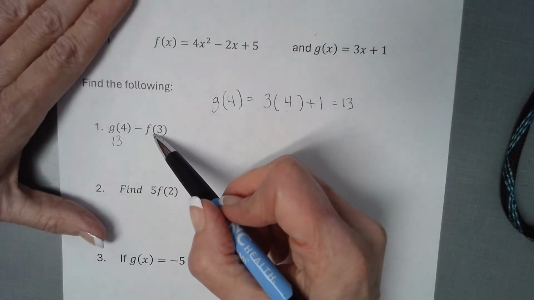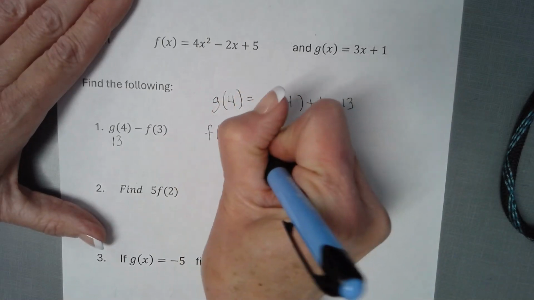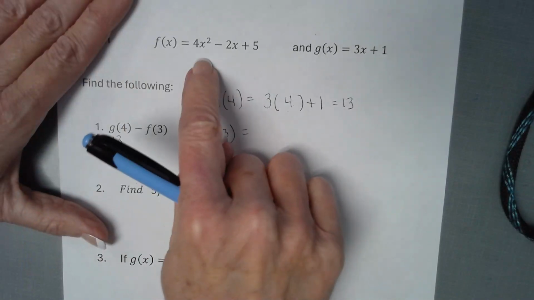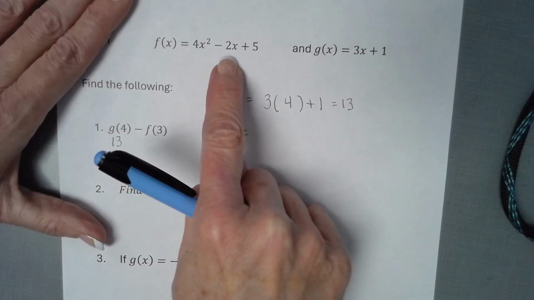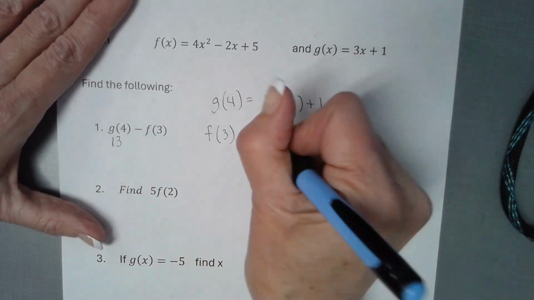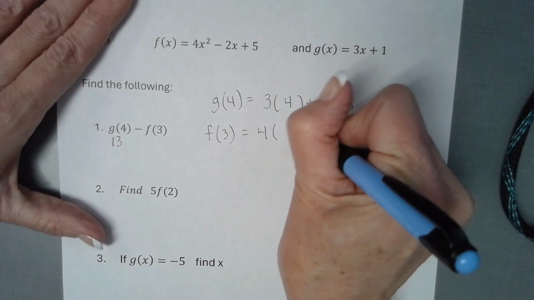Okay, f of 3. F of 3 we need to evaluate. Okay, well here's my f. What does it sound like? 4 blank squared minus 2 blank plus 5. We plug in 3.